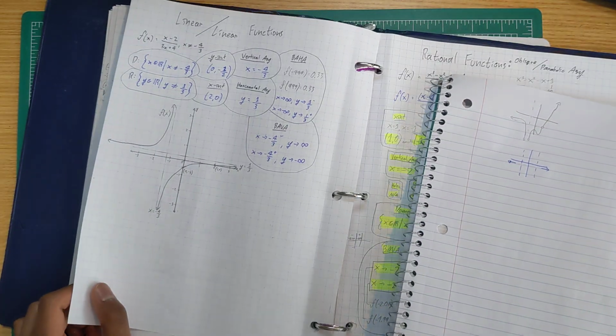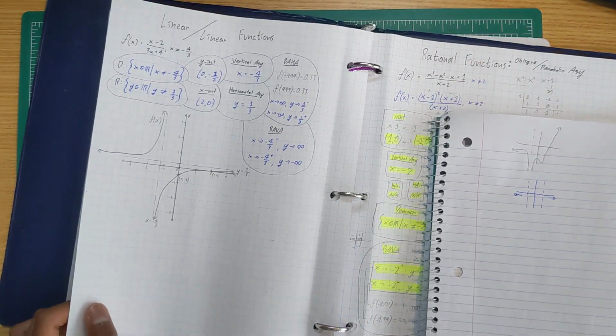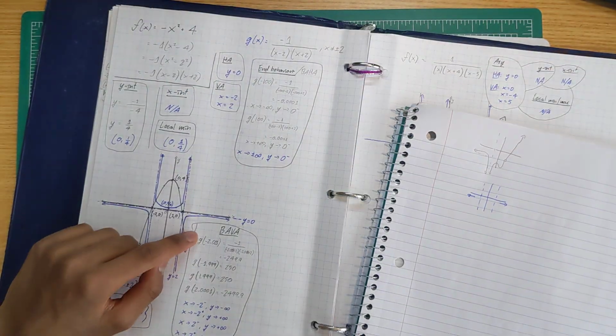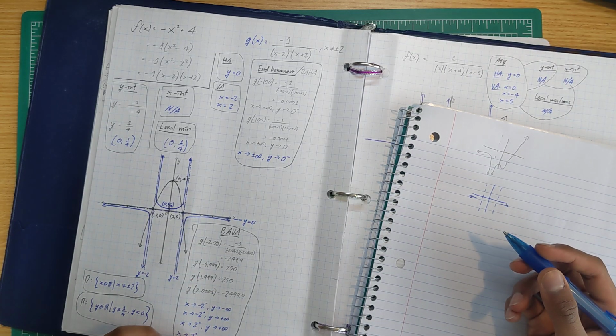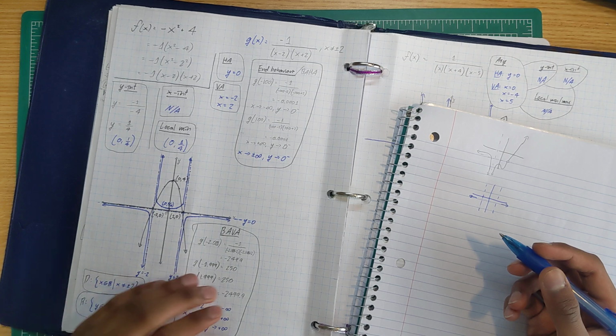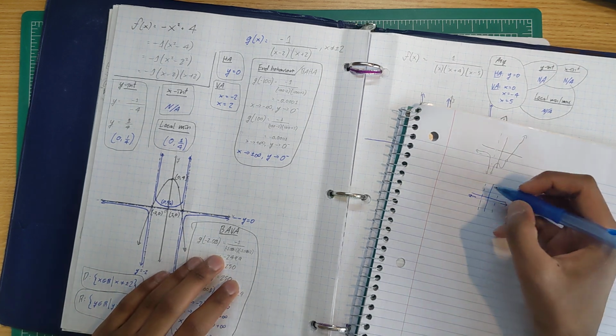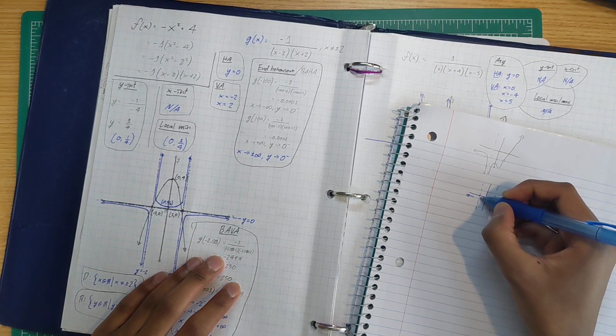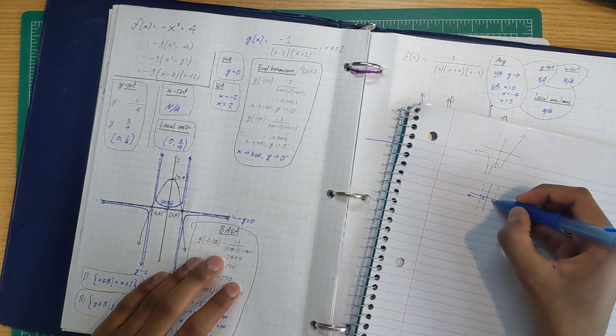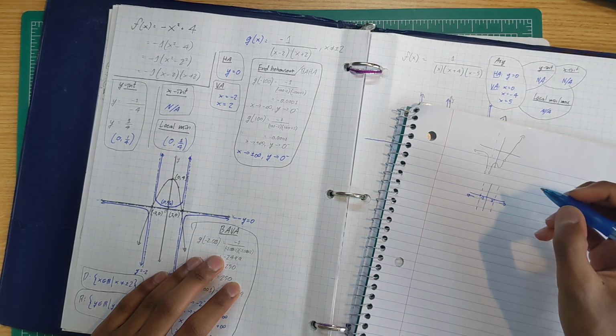Let me see. So I've done that calculation here. So to find out at negative 2 and positive 2, right?